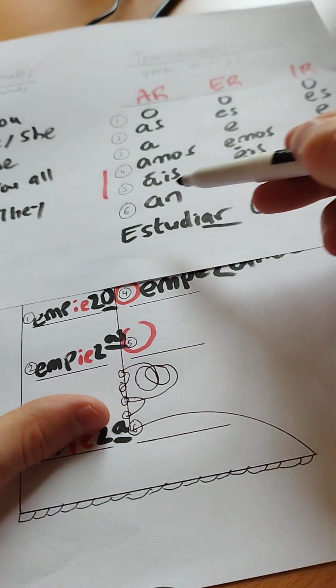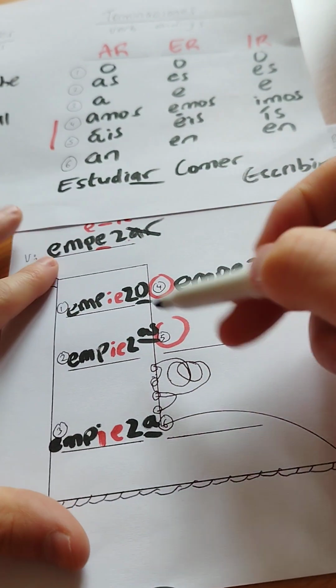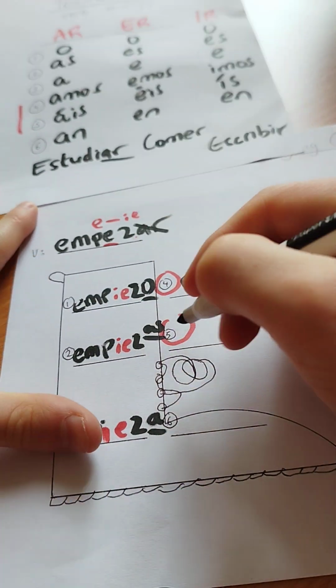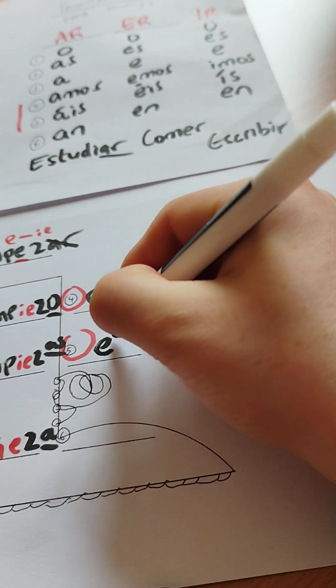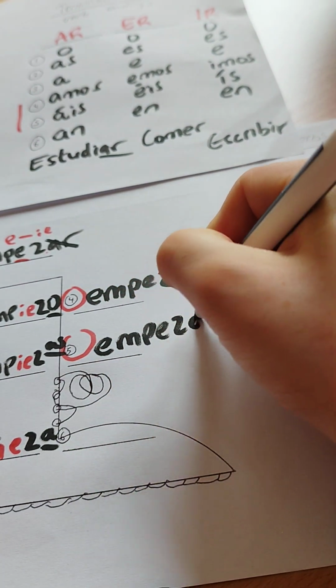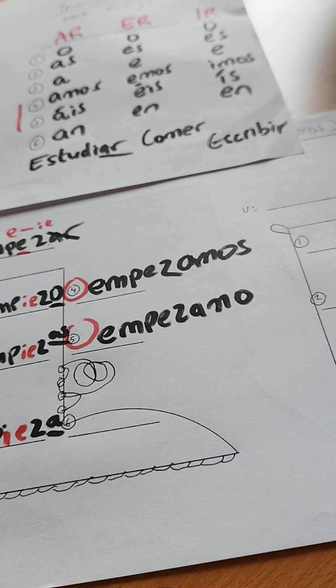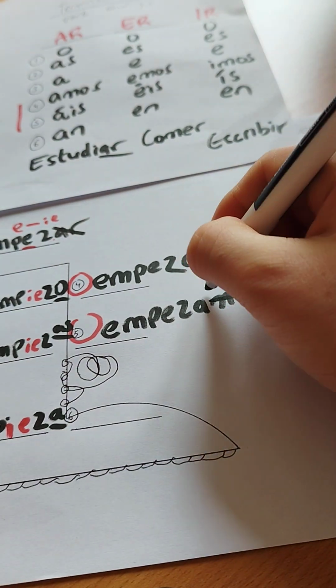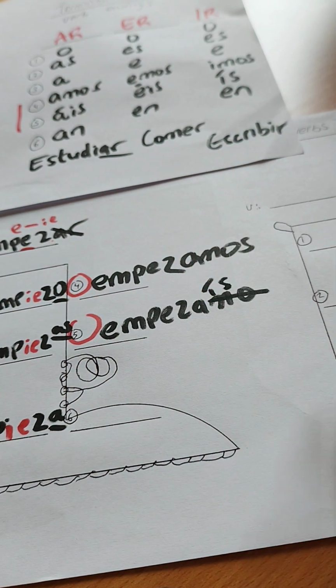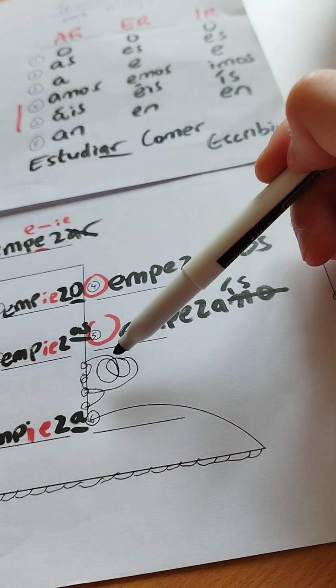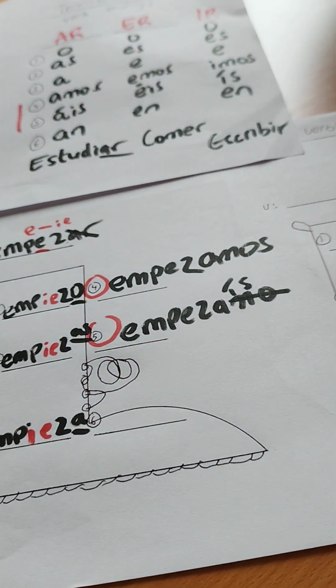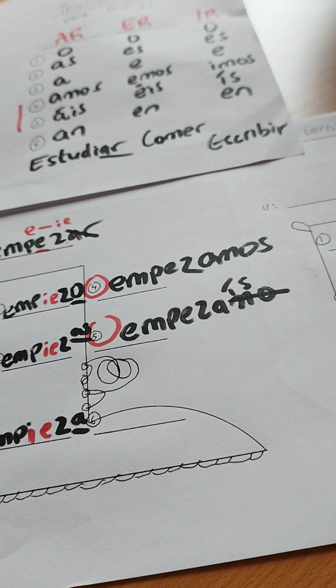Next one, 5. Vosotros. You all. 5 is áis. So you write out EMPEZ because it's not a part of the stem change. Sorry, I made a mistake. I'm reading what I did before. Empezáis. Do you see that? Because it's áis, 5th person. Sorry, I read 4th again. Silly me.